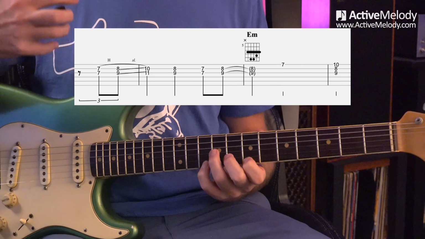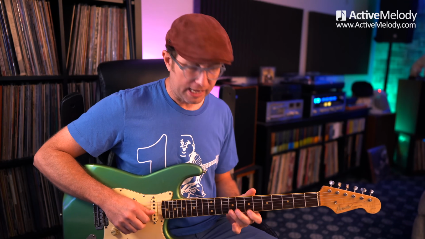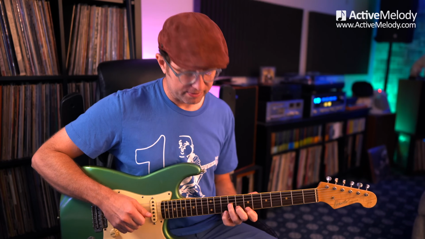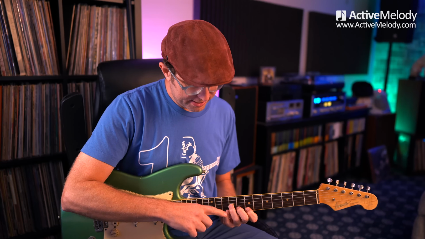And so this is where, hopefully you're starting to see this and you realize, oh, you can just do the chord thing, but then you can go right back into your pentatonic. And so that's kind of what's happening here by hitting that note.